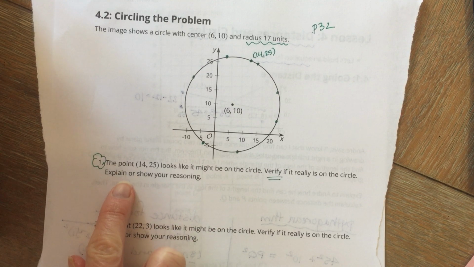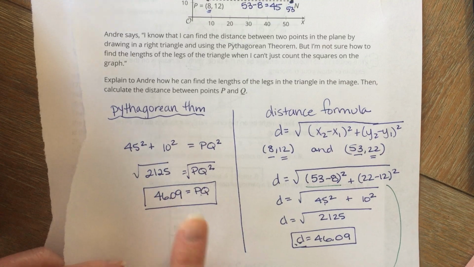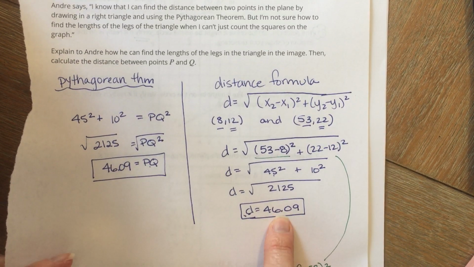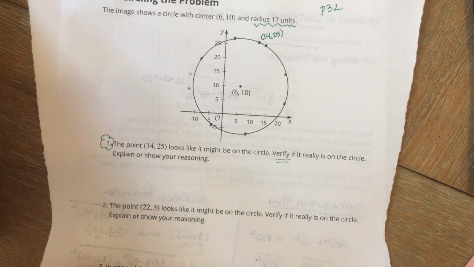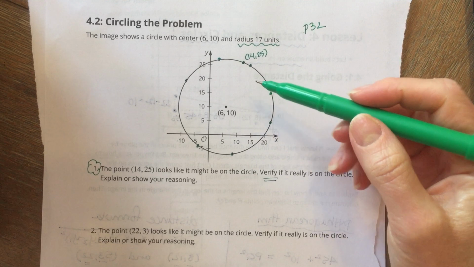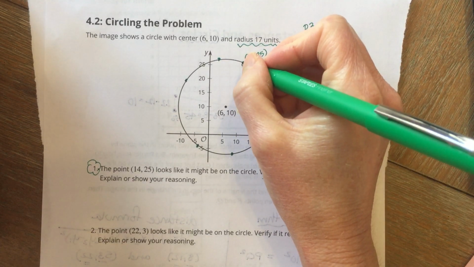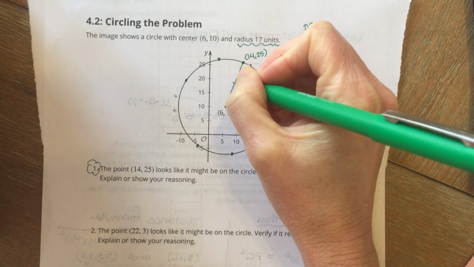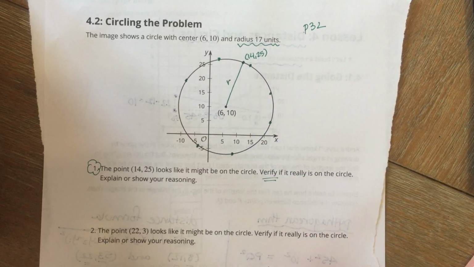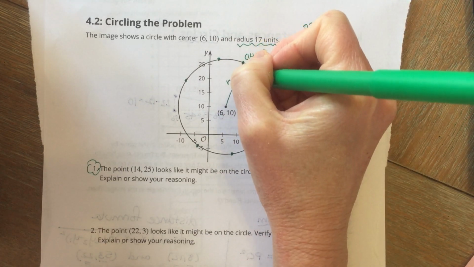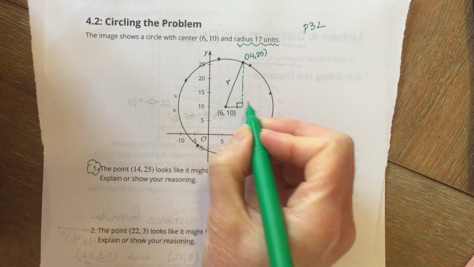However, I'm going to do number 1 using the Pythagorean theorem, much like we did here on the left side. And I'm going to do the second problem with the distance formula. That way you can see them both and then decide which one you might like to use. But I would like to mention that I think this is a great opportunity to use the distance formula. So I'd like to calculate this distance right here. I'm curious to see if it's equal to 17, which is what the radius is. So let's find that by creating a right triangle, if I'm going to use the Pythagorean theorem.